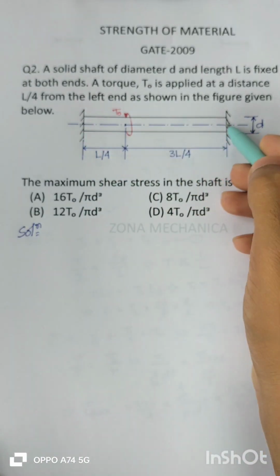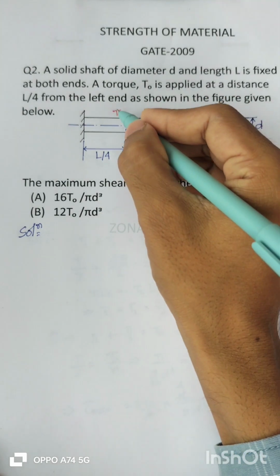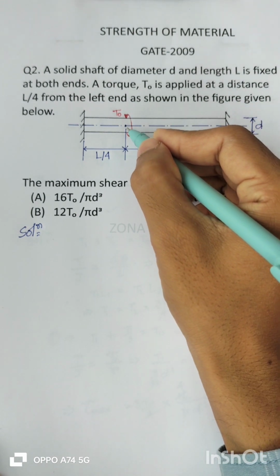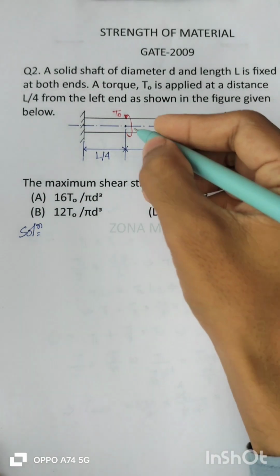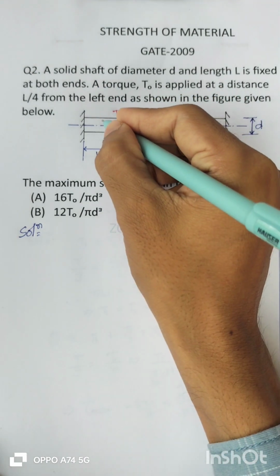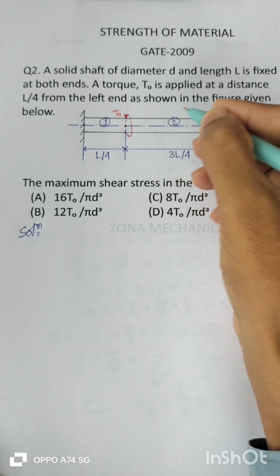Well, this is the shaft of overall length L and diameter D, and a torque of T0 applied at L by 4 from the left end. Clearly there are two segments. Suppose this is segment number 1 and this is 2.